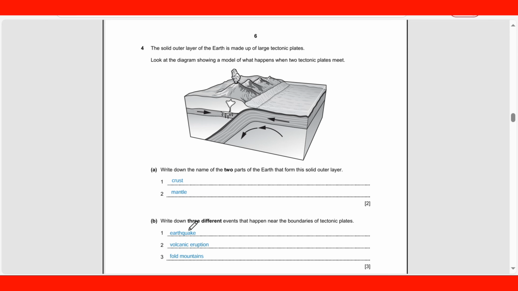So there's earthquake, volcanic eruption, and also fault mountains. That is what happens near the boundary, or we may also say that a tsunami may happen. And let's move on to the next one.